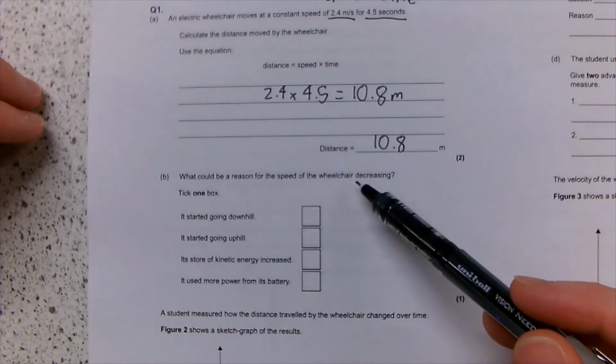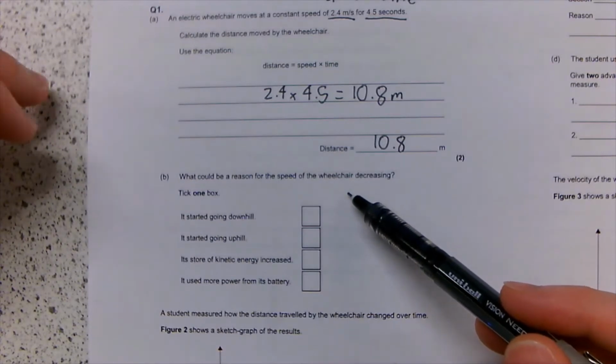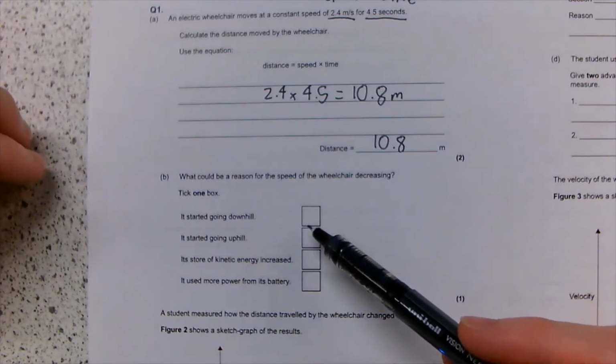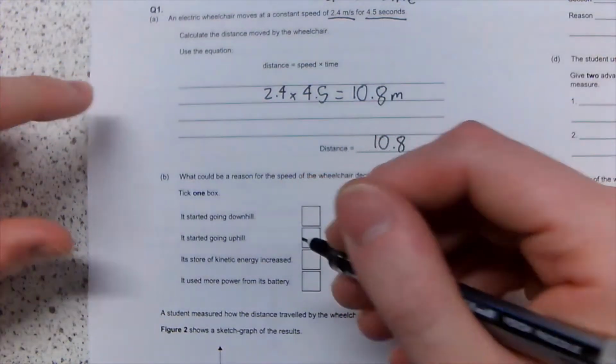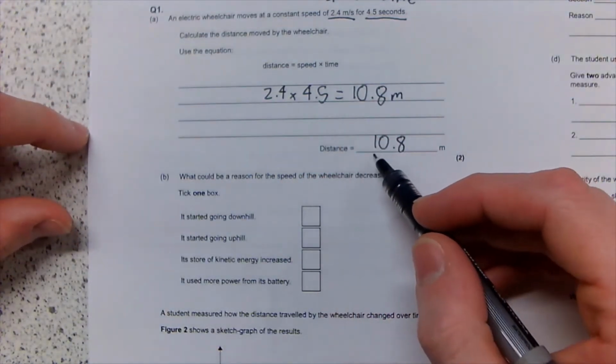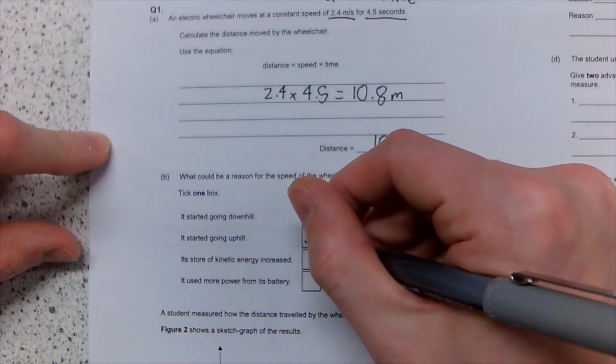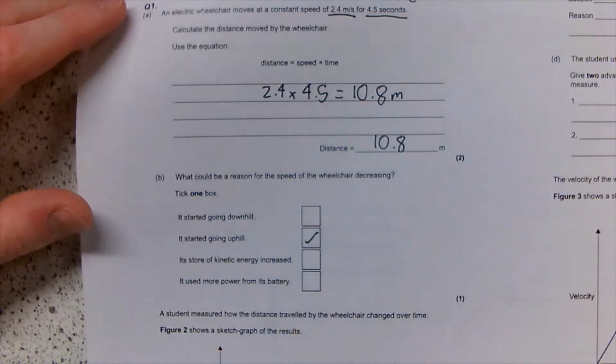Now, if the speed is decreasing, then that means that it has to be starting to go uphill. So uphill would make its speed decrease. If it was increasing, then it would be downhill. So it's starting going uphill is the answer that we're after there.